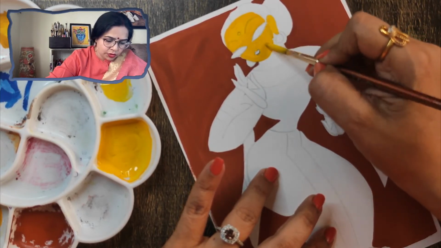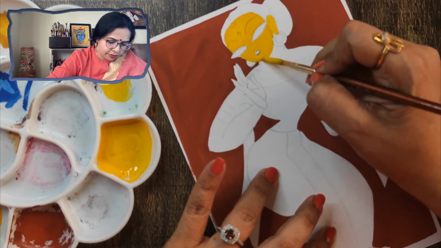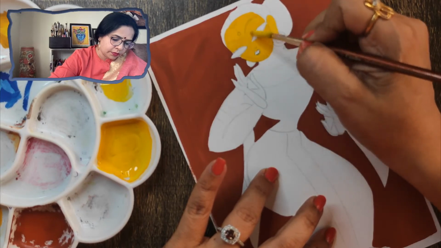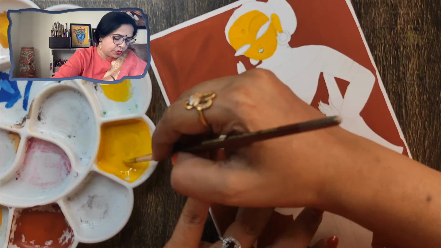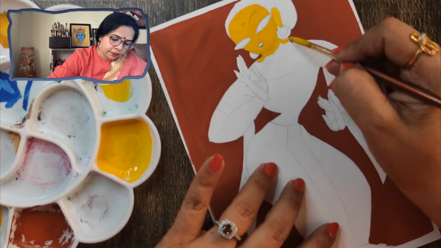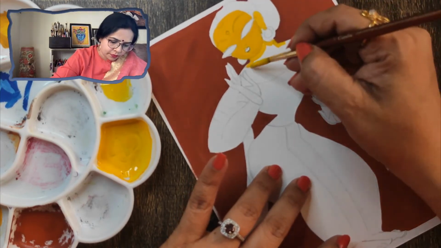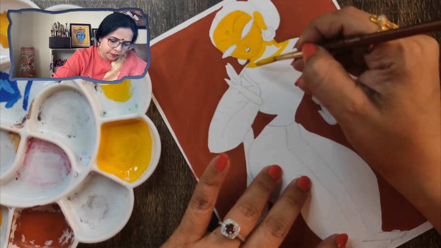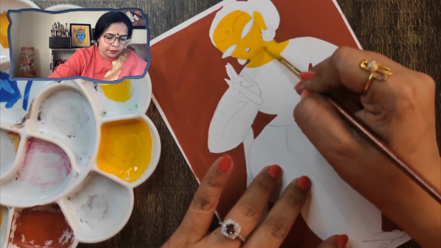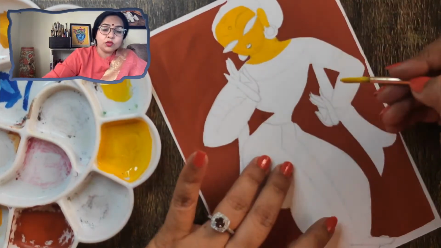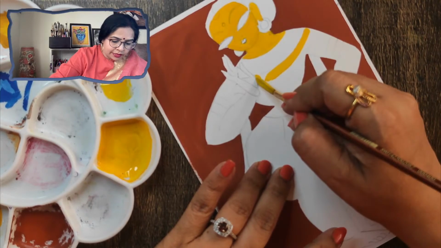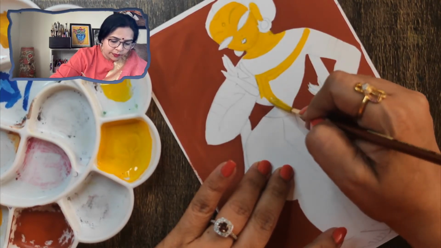If you get the lines, just work yourself in the opposite direction so that you don't get lines. Try to get the sweeping strokes so that minimum lines are left out. So like that, just sweep it nicely.